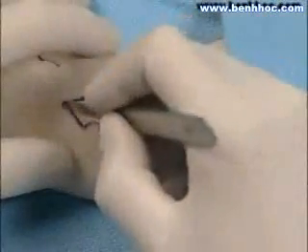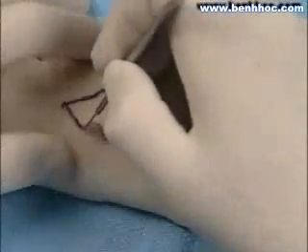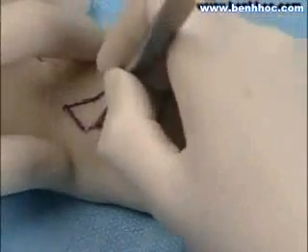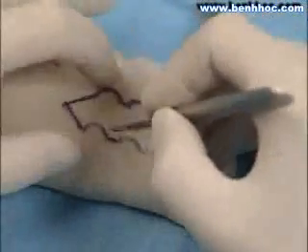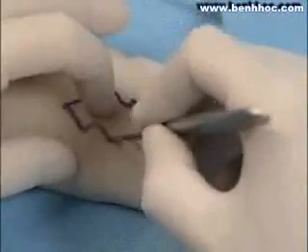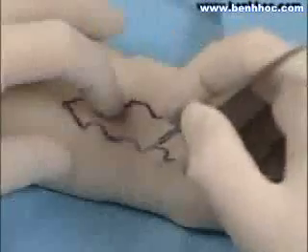A geometric broken line closure is utilized to break up a linear scar into irregular shapes so that they are better camouflaged, in that the eye has a great deal of difficulty following these broken lines and therefore makes the scar less perceptible or better camouflaged.